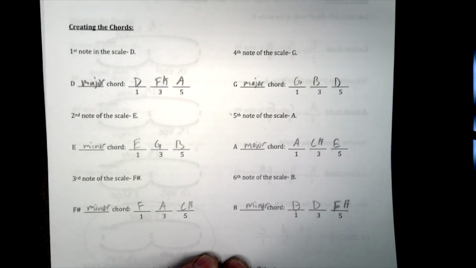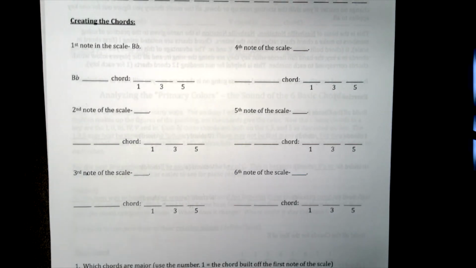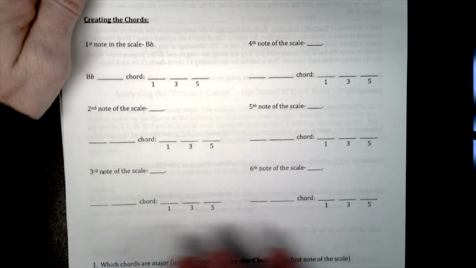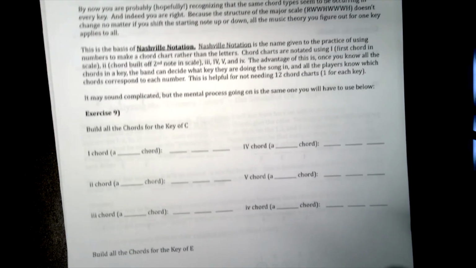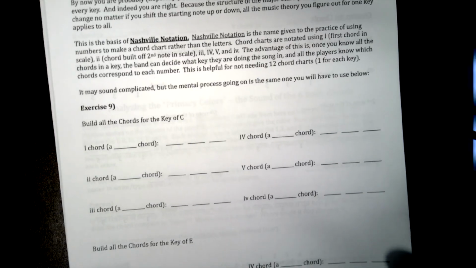All right? I'm going to do one more. I hope that's not terribly too fast of information. I'm going to skip the B flat. Oh, the title got moved. Let's do all the chords in the key of C.